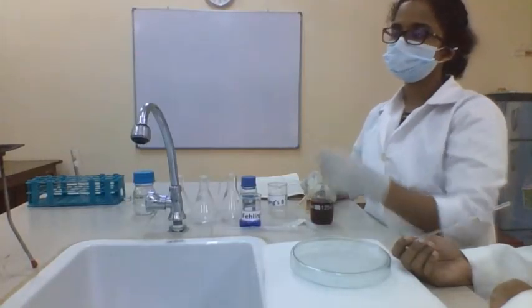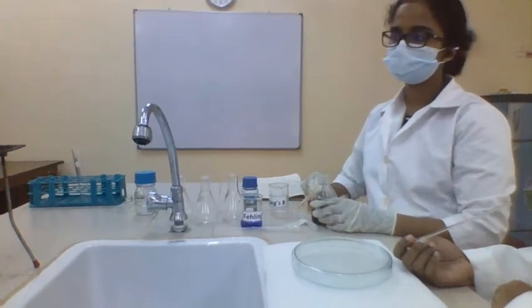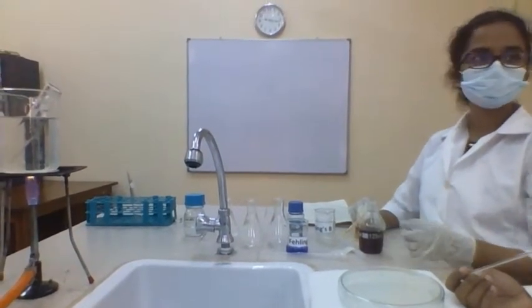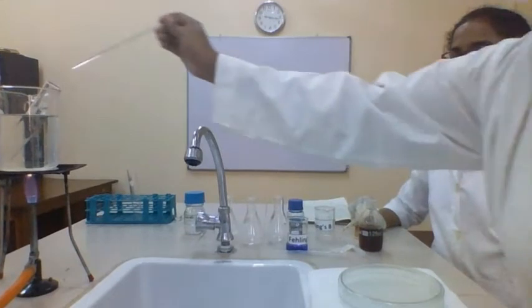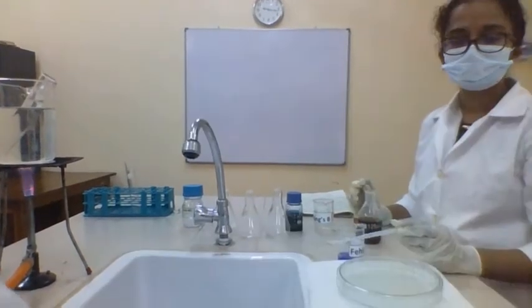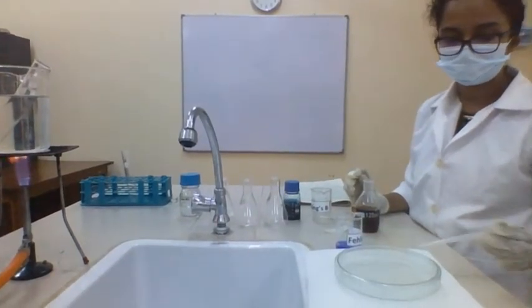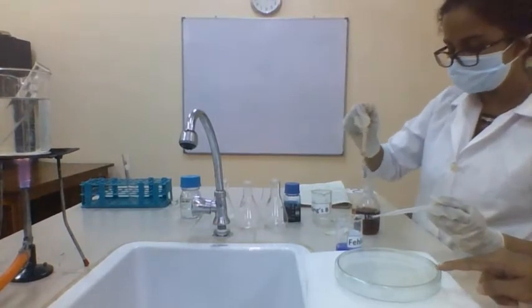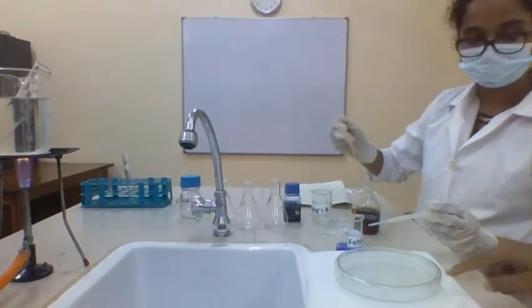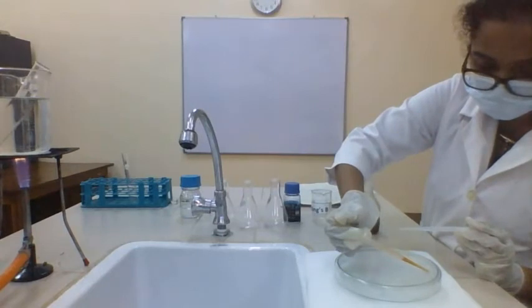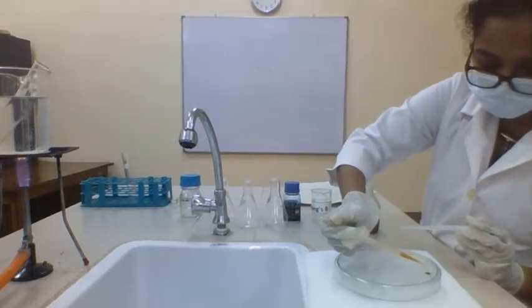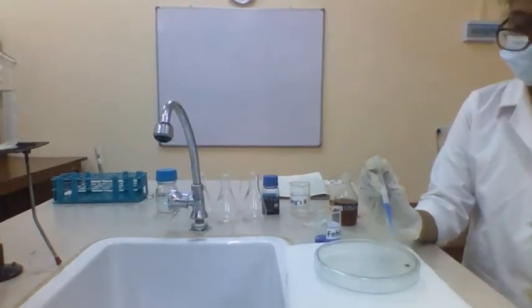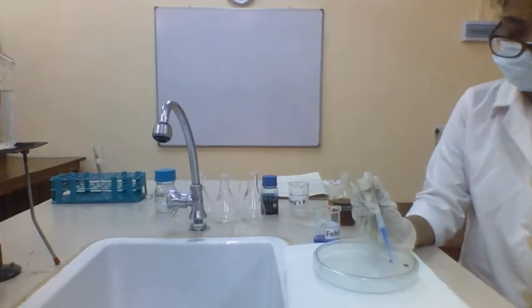Now we are going to test a few drops from the solution in the water bath. Then we are going to take a drop and add iodine, and likewise we are going to add Fehling's to another drop. Then observe the color change.